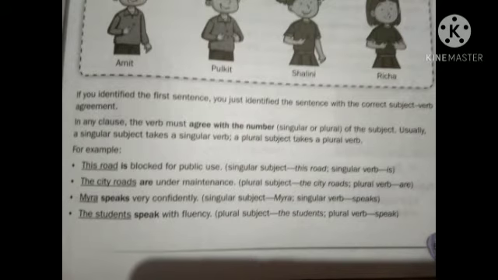Myra speaks very confidently. Here you might get confused. You may think speak means singular and speaks means plural, but no. Speaks means singular. Speak means plural. So with a singular subject, Myra is the subject, and speaks is the singular verb, which is the main verb. Next one, the students. Students means it is plural. Along with plural, I should use a plural verb. Speak is the plural verb.